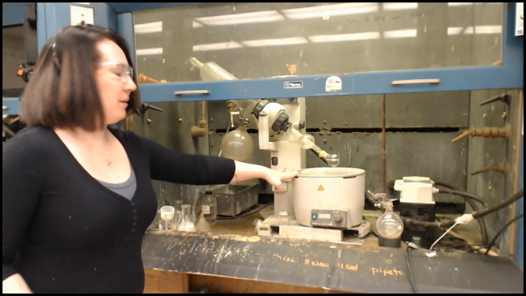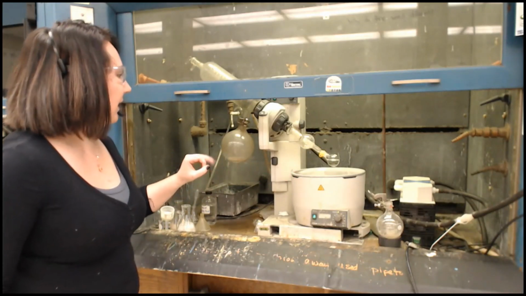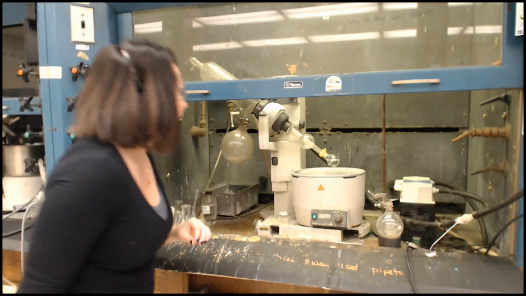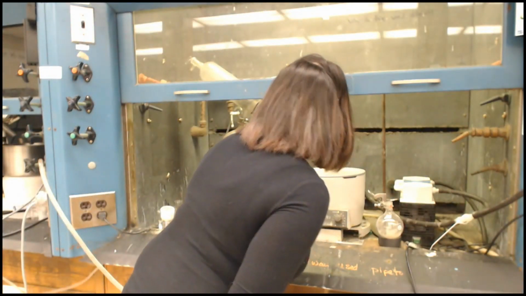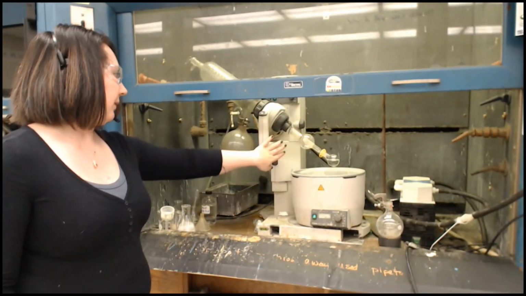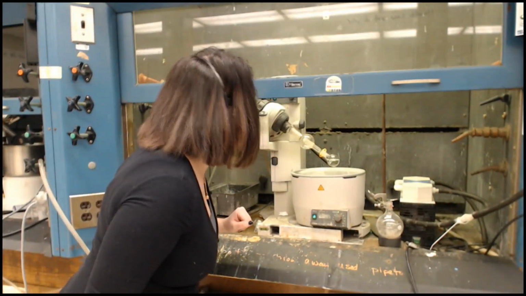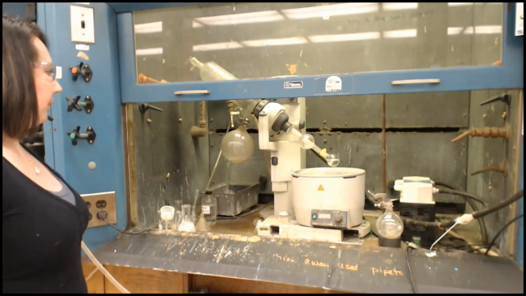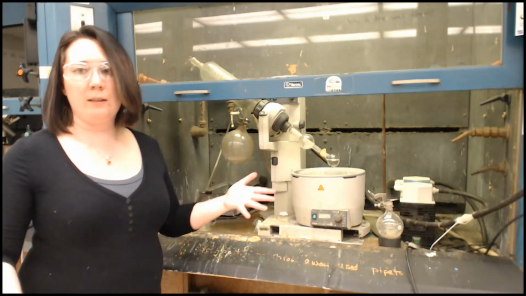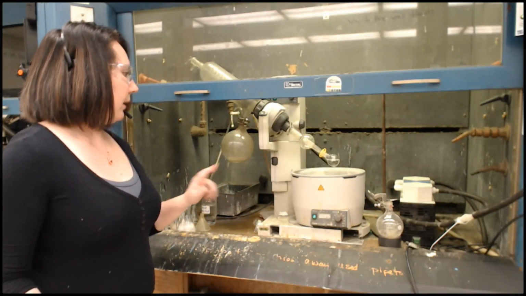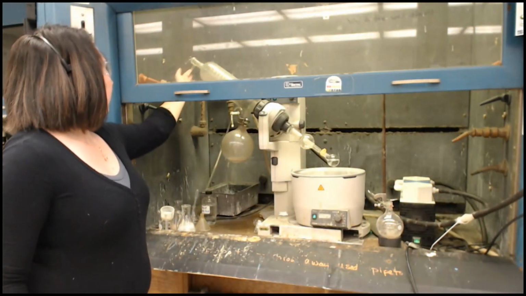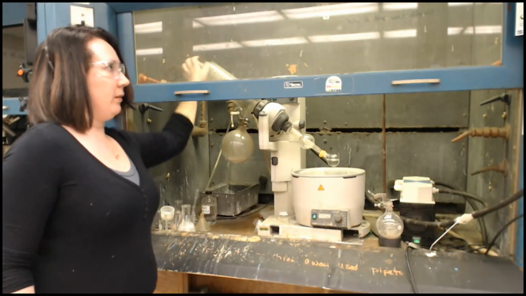I've got a hot water bath running right here. And then I'm going to start the arm spinning. That just helps increase the surface area and keeps it from bumping. Sorry, a little bit of something got in there. I'm going to deal with that. Okay. And then I'm going to turn the pump on and close the vacuum. So now the vacuum's on.